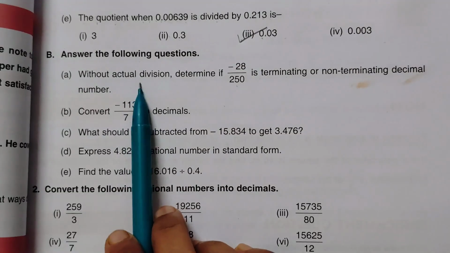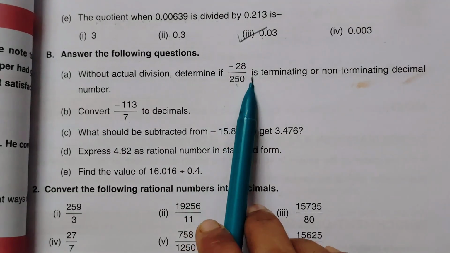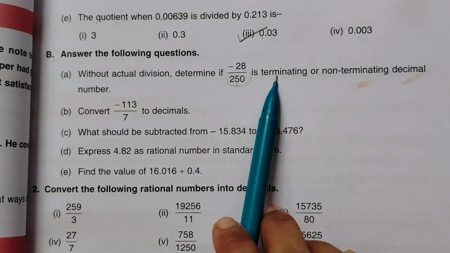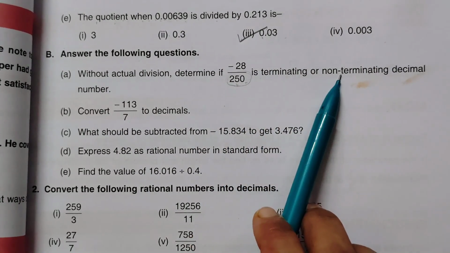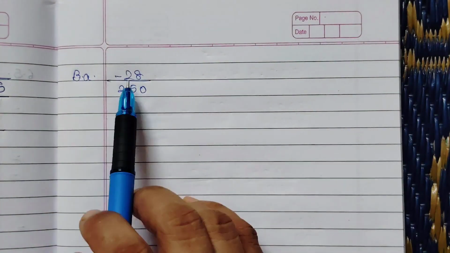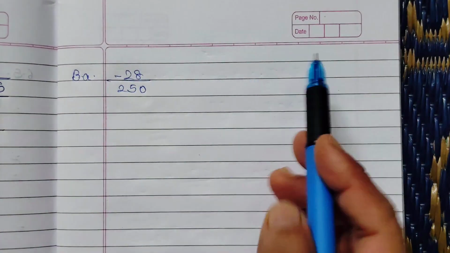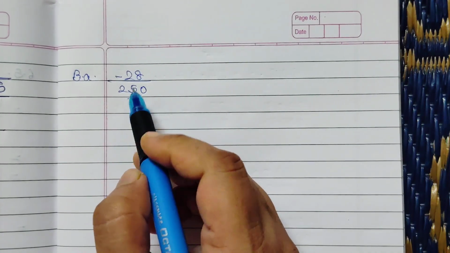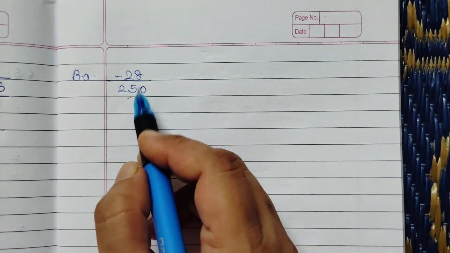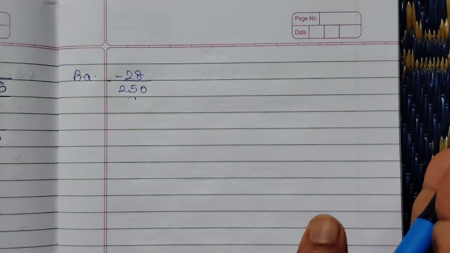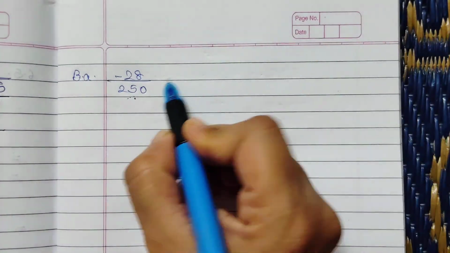So without division, we don't have to divide. We have done this earlier. We have to see the denominator, whether its factor is 2 or 5. On that we decide it is terminating or non-terminating. Okay, so it is minus 28 upon 250. Now here we can reduce this number. Sometimes we have to reduce and then find the factor of the denominator.